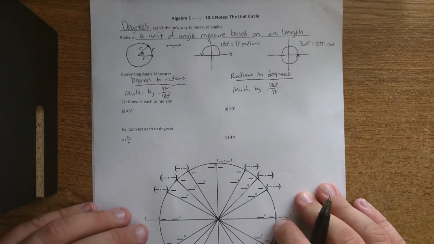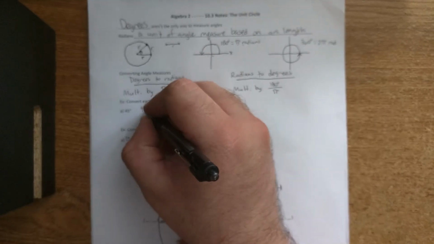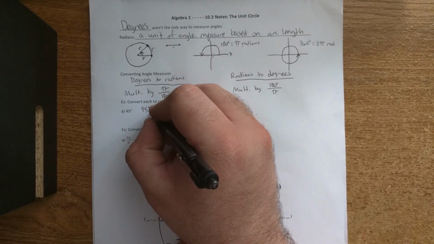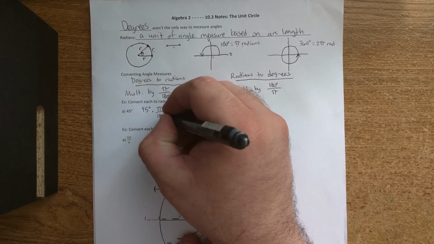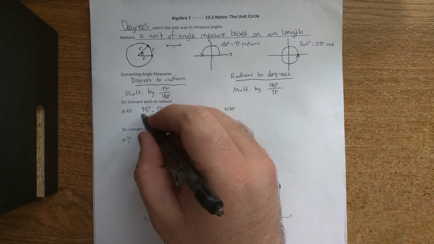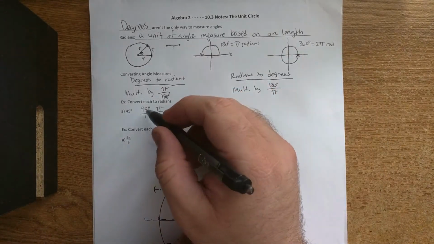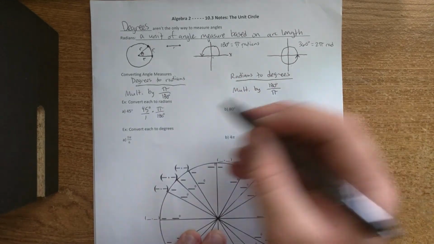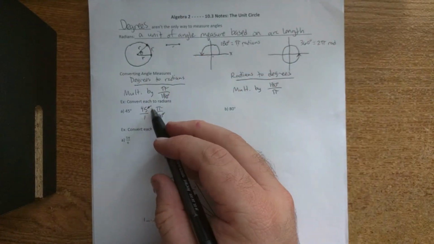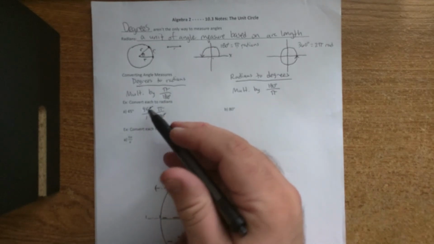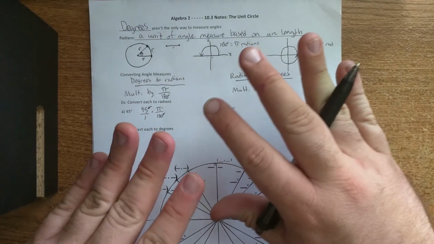So let's do a couple examples. We're going to convert 45 degrees to radians. Well, I just take 45 degrees and I multiply by pi over 180 degrees. Some people, you don't have to do this, but some people do like to put this over 1. And you just start canceling anything that you can. Now, the first thing that you must cancel is the degree symbol, because you have a degree symbol on top and bottom. The degree symbol is like your unit, and you can just cancel it. Sorry, this is getting a little fuzzy here. Sorry about that.